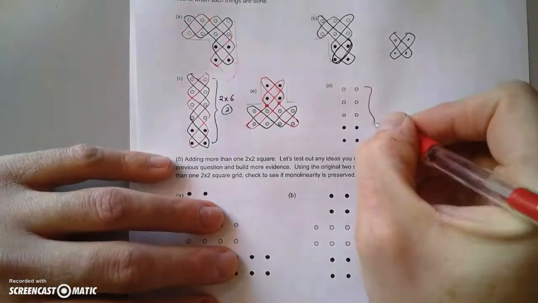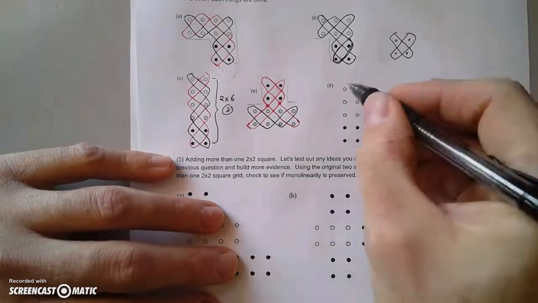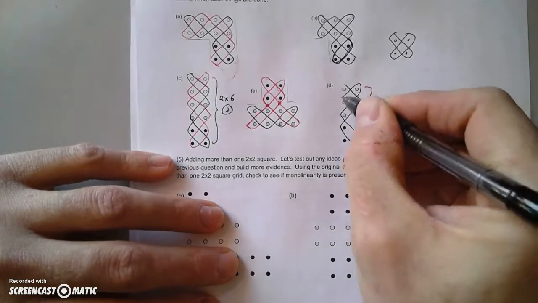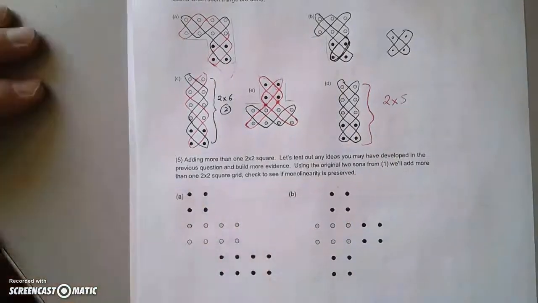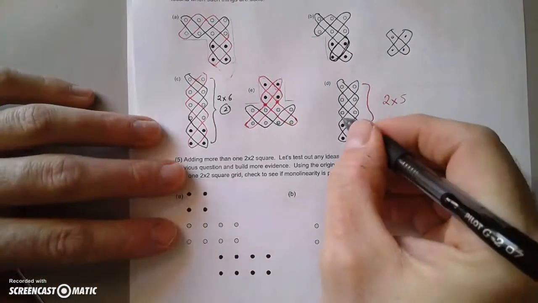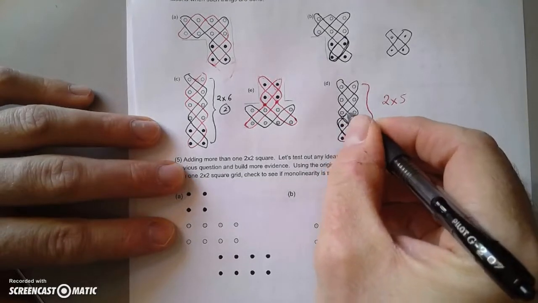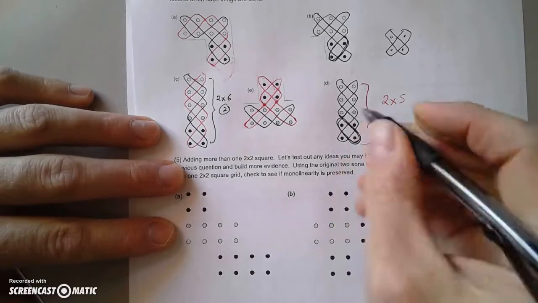This is a 2x5. The greatest common divisor is 1. So we would not expect anything but monolinearity, and that's the case. That's still monolinear. And again, notice what's happening here. This piece here is an extension of this, and then there's a separate piece over here that's an extension of this.